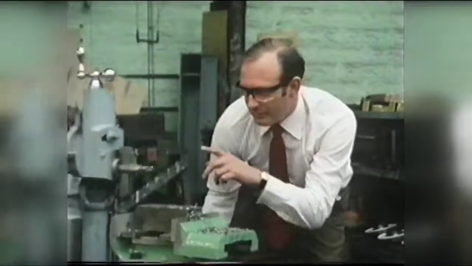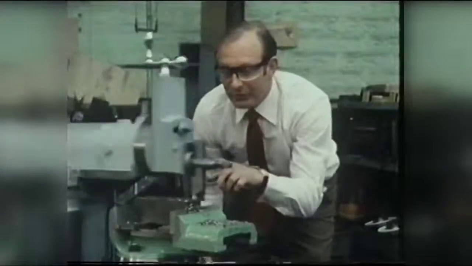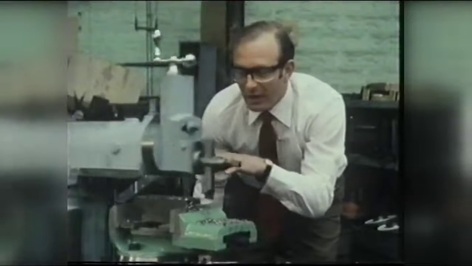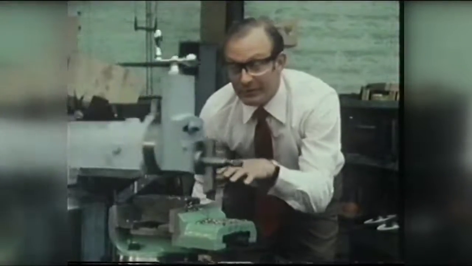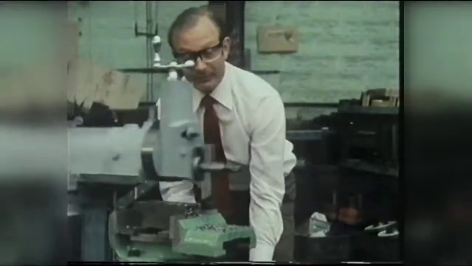Consider the motion of the tool. It has a constant velocity forwards and a quick return stroke. The constant velocity forward is needed to give a good uniform cut. And the quick return, it saves time.